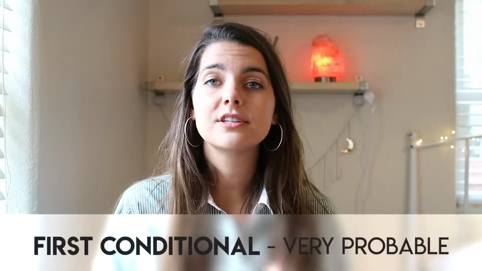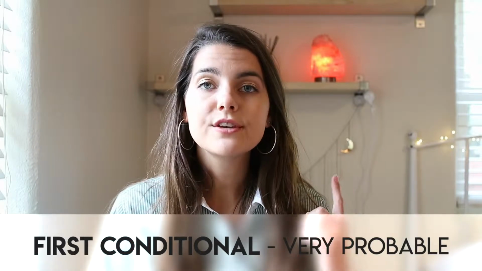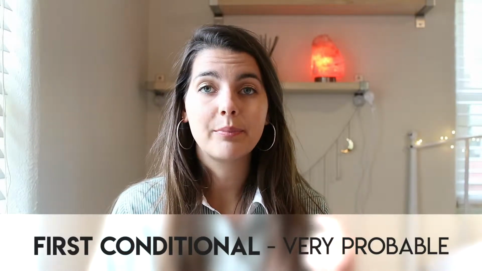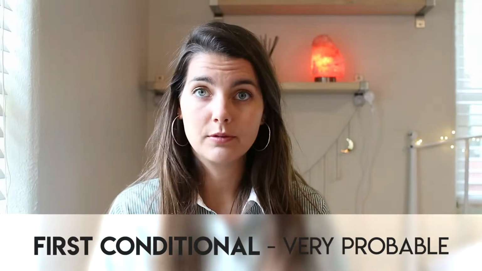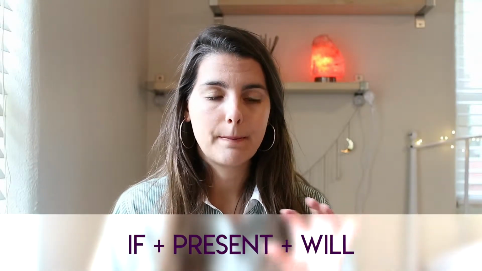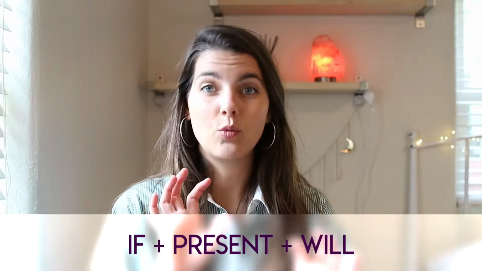The first conditional is a little bit different. You use the first conditional when you want to say that something is likely going to happen or very probable. It doesn't mean it's a fact, but it's very likely to happen. You use this by using the if, present tense, and then will together. You can use this in situations when you want to give a threat or if you want to persuade somebody.